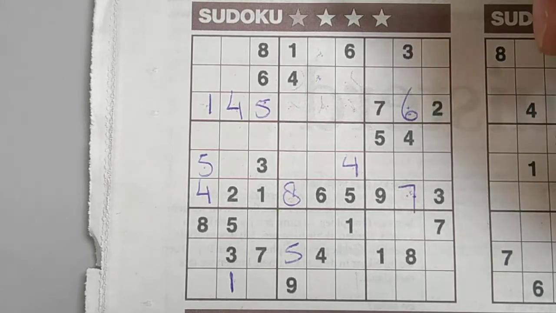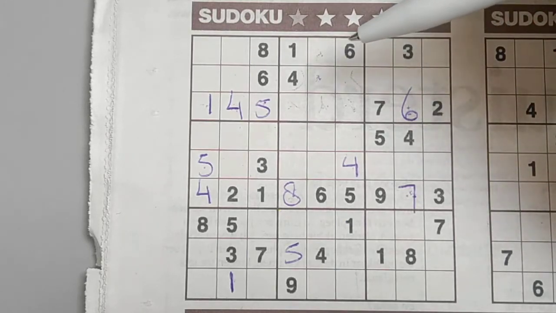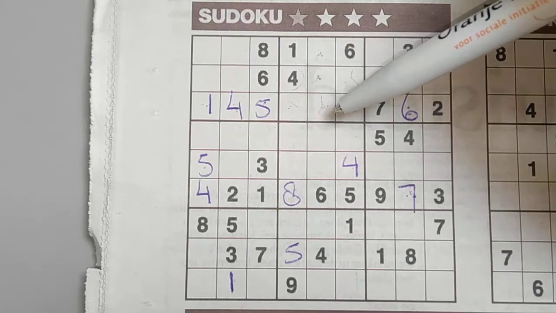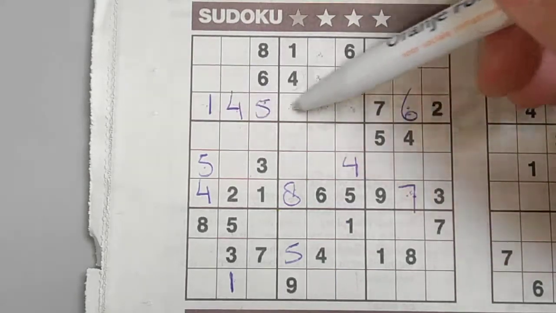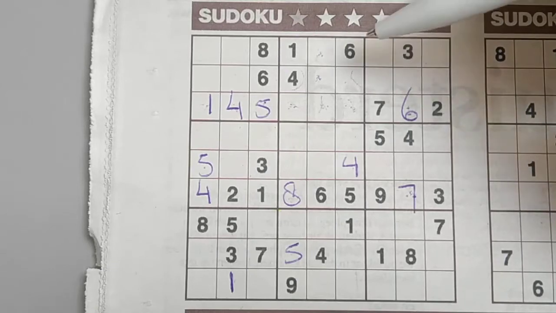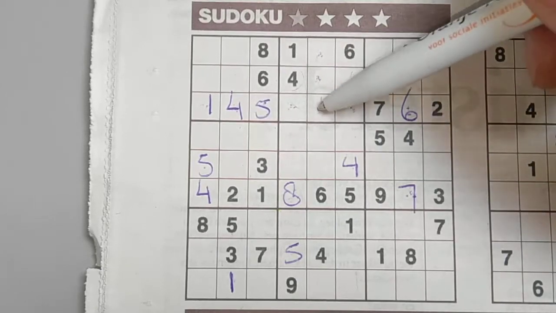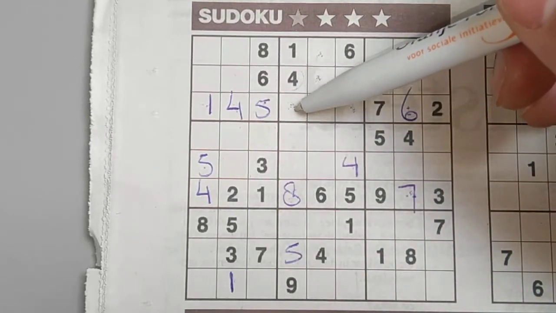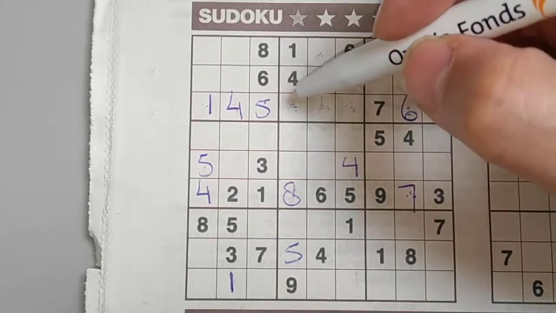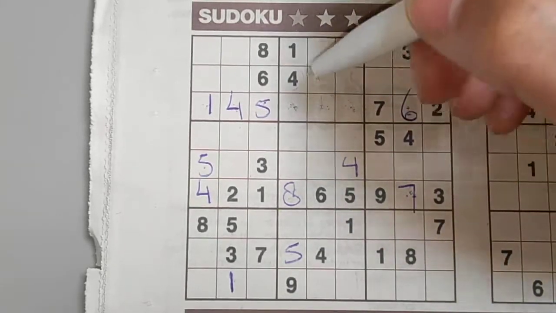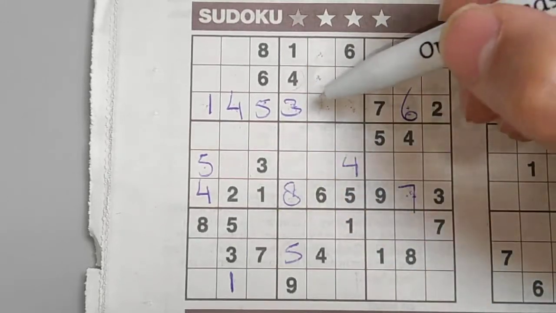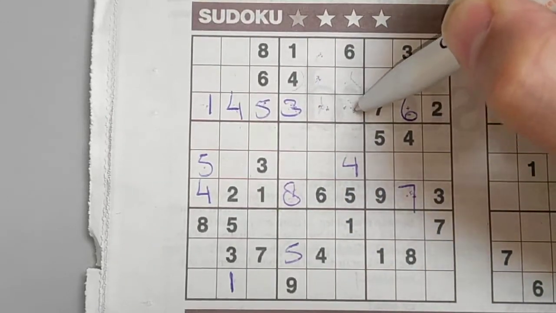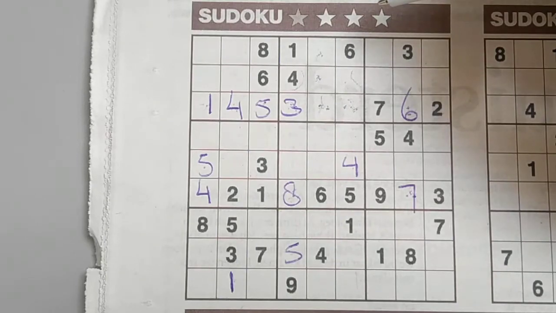Then and 3, 9. We have 3 missing numbers in the third row. The numbers are 3, 8, and 9. I see here 9 and 8. So no 8 and 9 in this box. One digit remaining for this box should be the 3. Here we have the 8 and the 9. Here 8 and a 9.